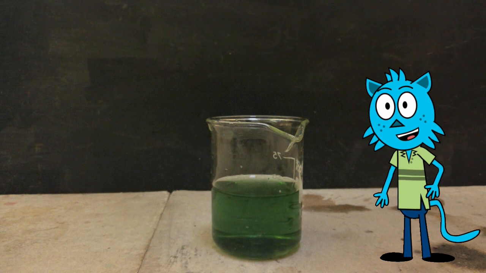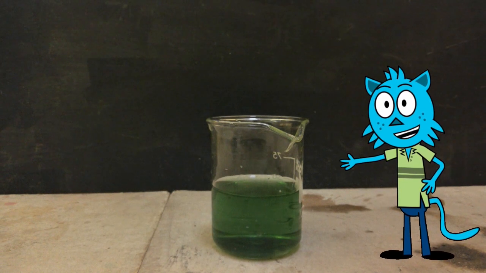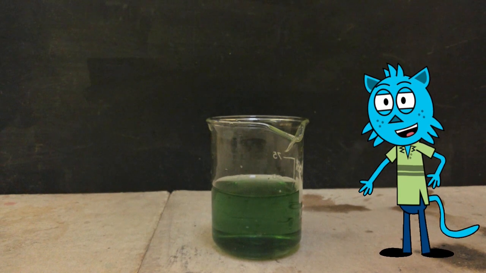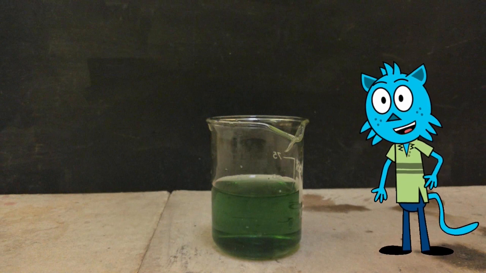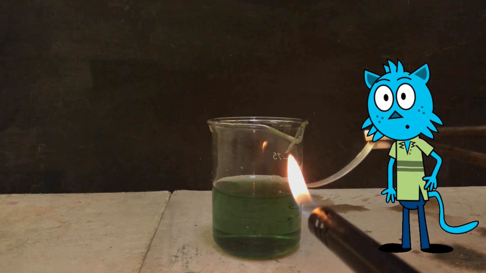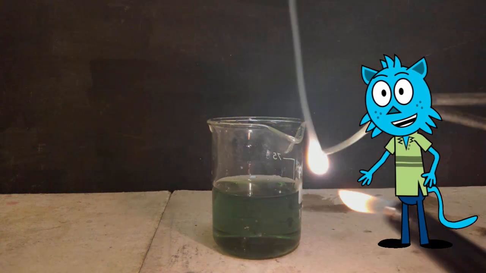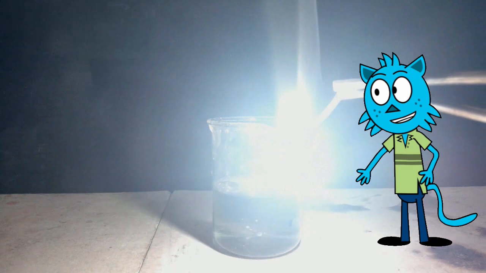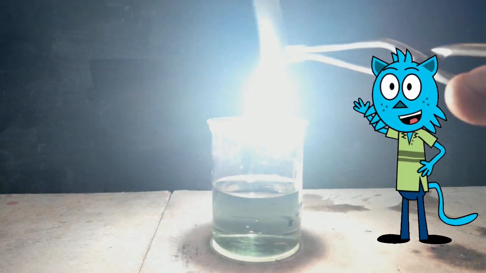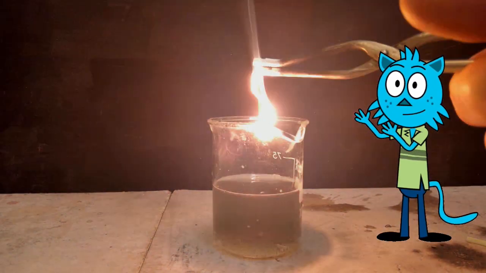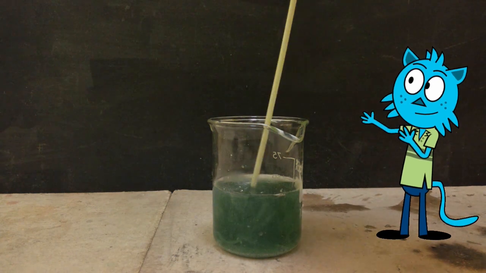Here we have reset up the water and universal indicator. Again, it is neutral at pH 7. We have here a piece of magnesium, a metal. When we light it on fire, it produces magnesium oxide with a bright white flame in a dramatic, exothermic reaction.